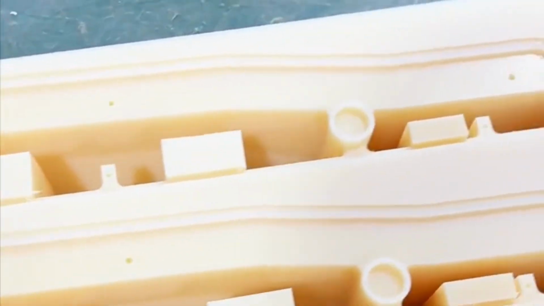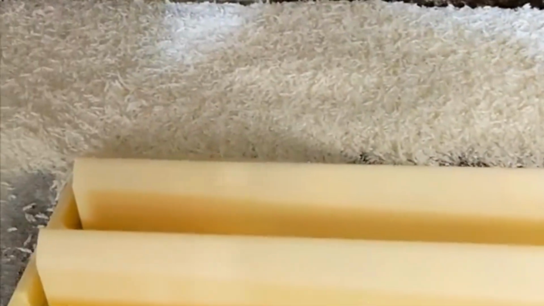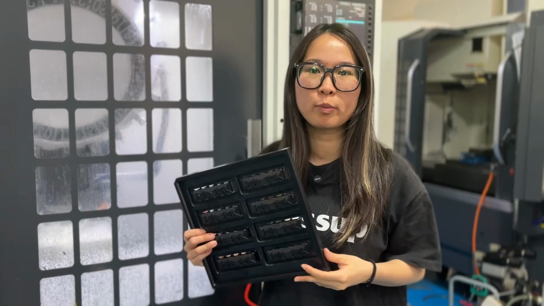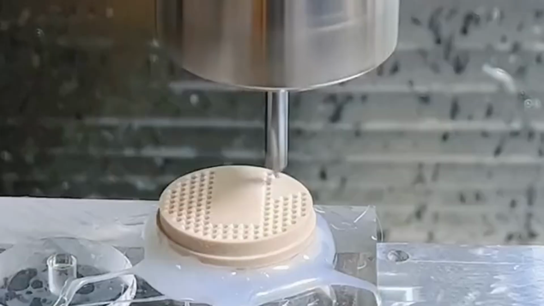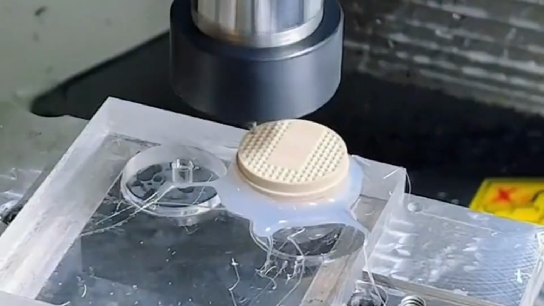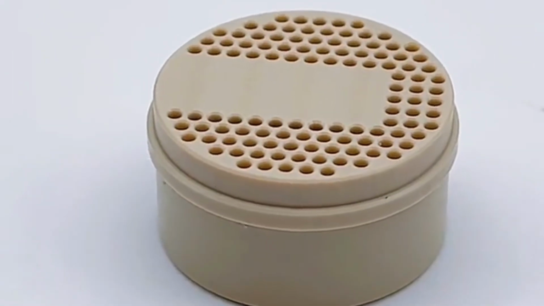CNC cutting removes material using CNC tools to achieve the required shape and dimensions. Common processes include CNC milling, CNC routing, and CNC turning. These processes can be used to machine plastic sheets, tubes, rods, and even complex geometries with high precision.